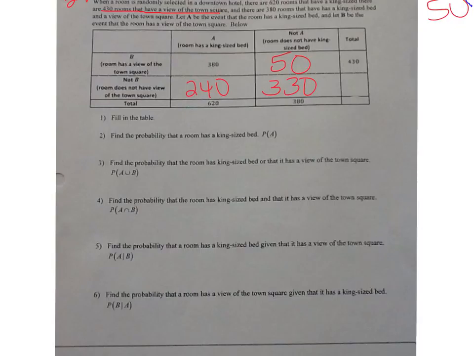So then how many do we have going across? So right here, how many rooms don't have a view of the town square, which I would add these up and get 570. And then all together, when I add these down, these two right here, I will get a total of how many rooms? That's 1,000 rooms.